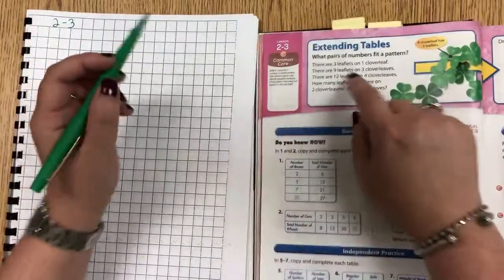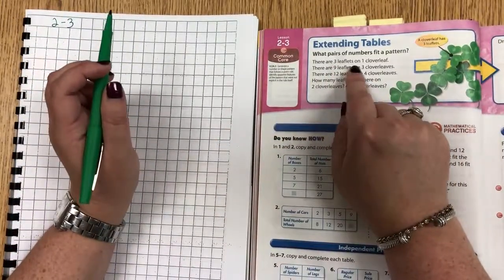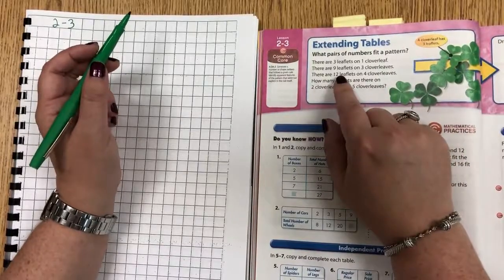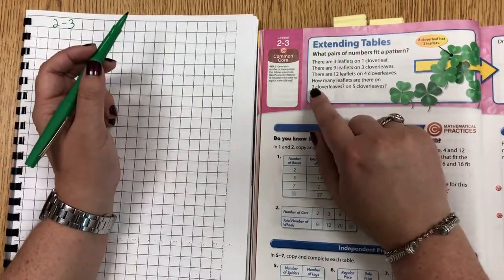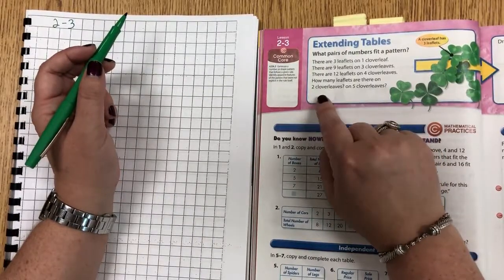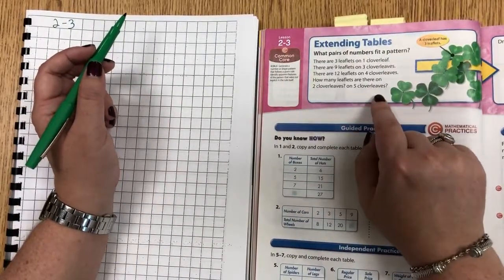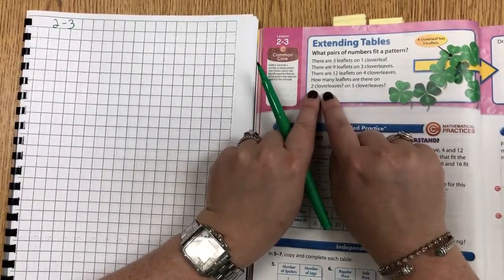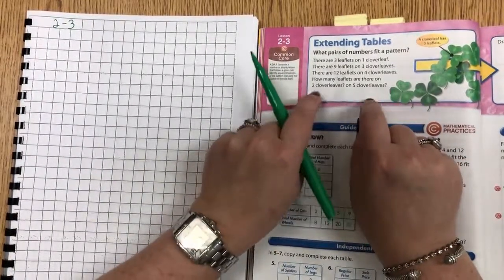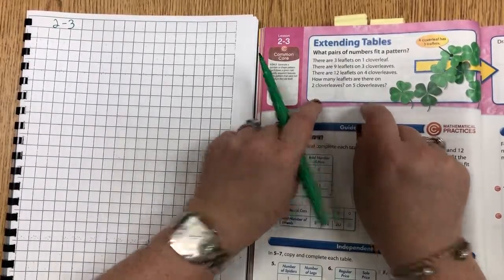So if I have a problem here, it says there are 3 leaflets on 1 clover leaf. There are 9 leaflets on 3 clover leaves. There are 12 leaflets on 4 clover leaves. How many leaflets are there on 2 clover leaves? On 5 clover leaves? When you see the question like that, when it says on 2 question mark and then it says on 5, that means you have to answer both of them.